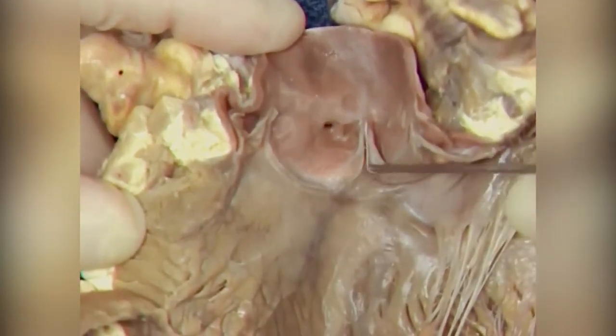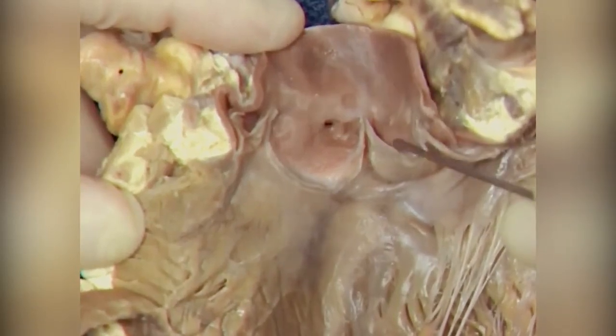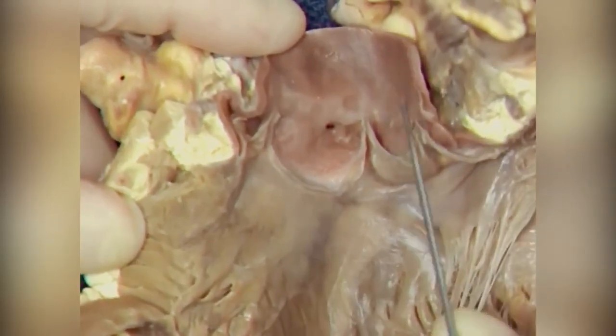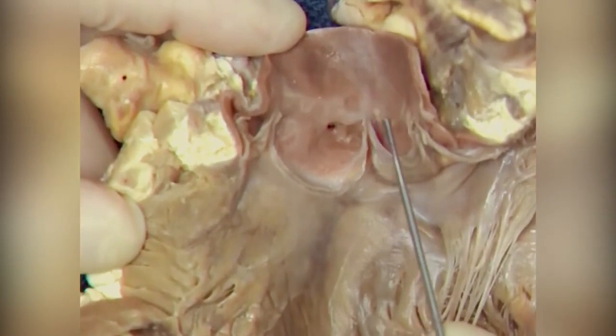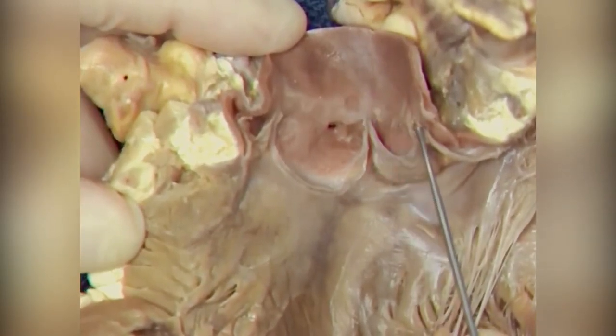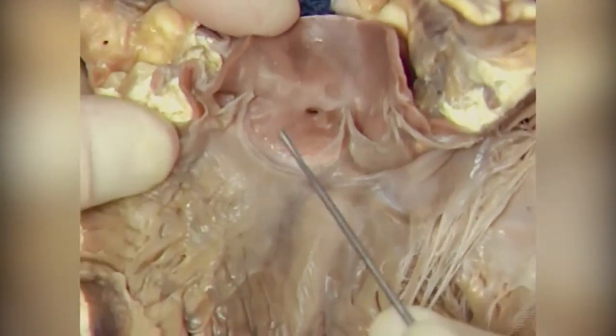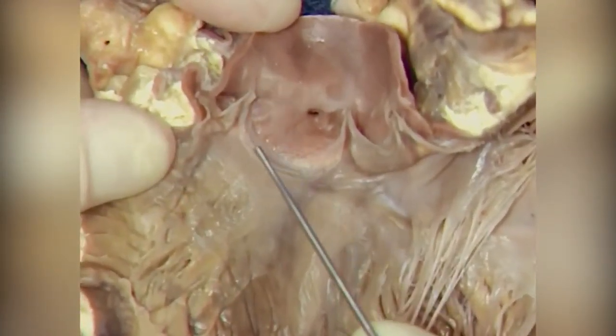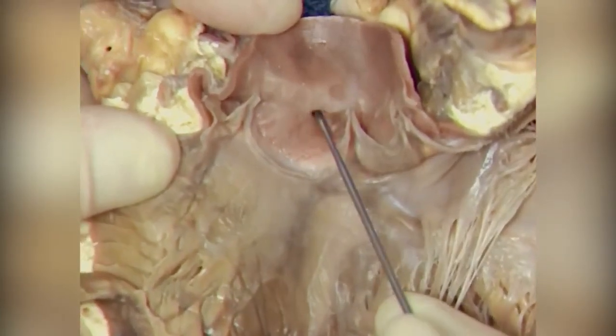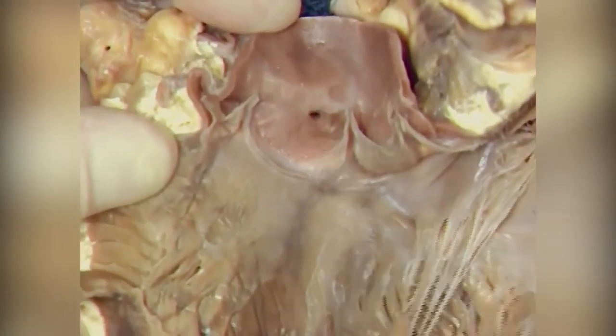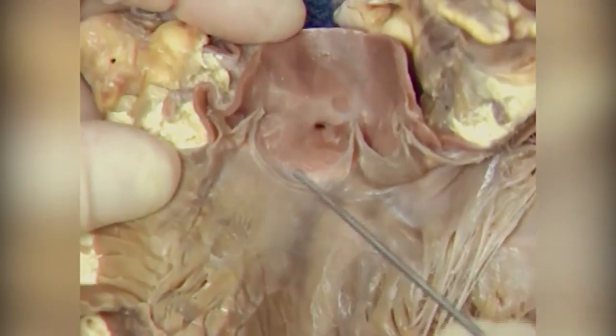You see that this leaflet, which is guarding the non-adjacent valvar sinus, is guarding an appreciably shorter component of the circumference of the root, marked by the sinutubular junction, than is this leaflet that is guarding the sinus giving rise to the right coronary artery.